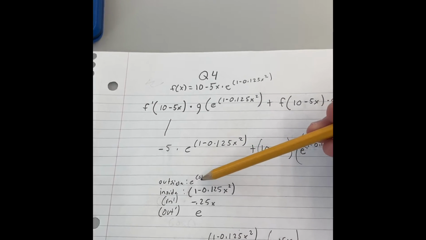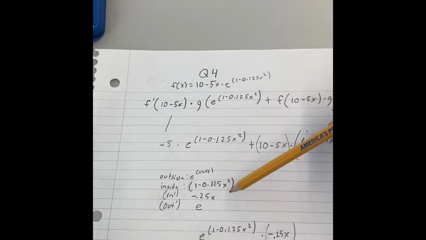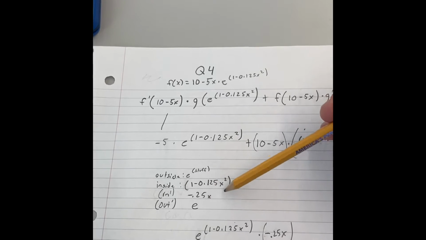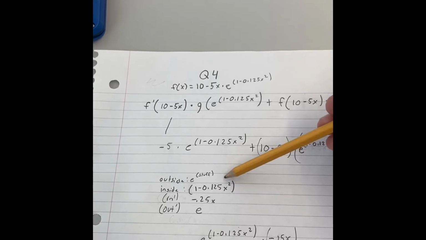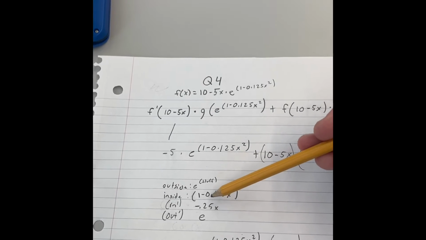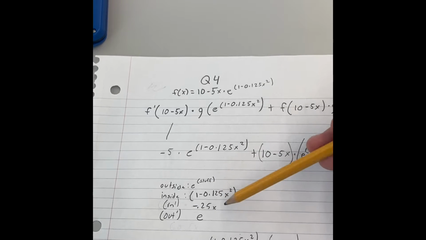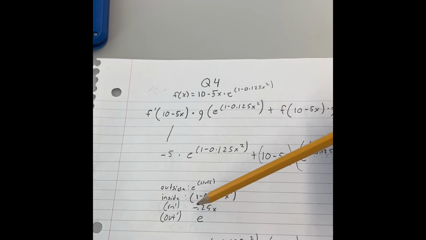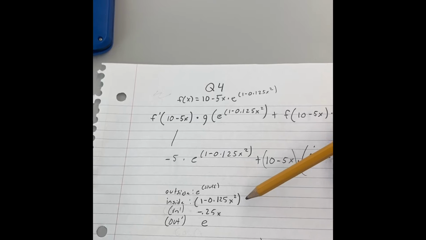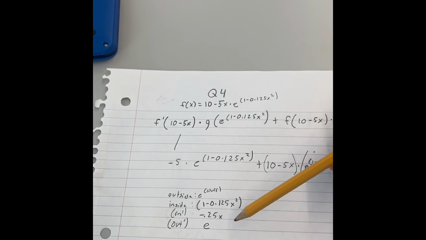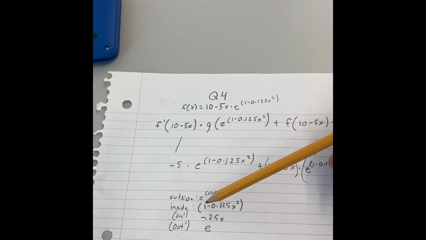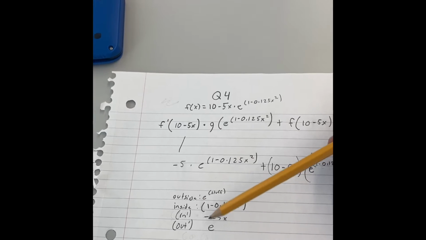So I just wrote the old outside and the old inside. Then I took the derivative of this inside by multiplying 2 to negative 0.125, and that gave me negative 0.25. I subtracted 1 from the exponent, which left me with an x, and the 1 just turns to 0.